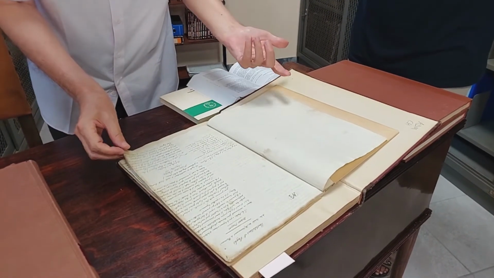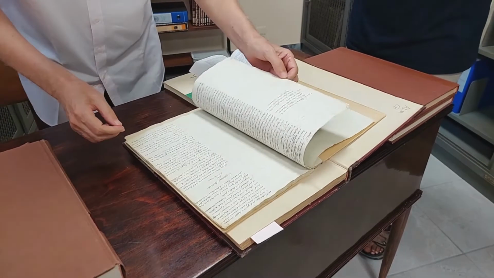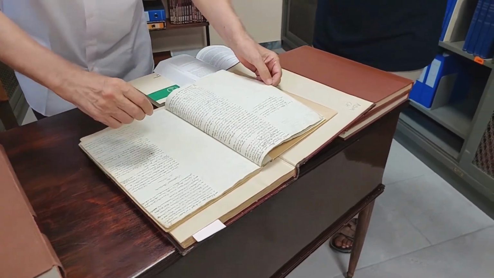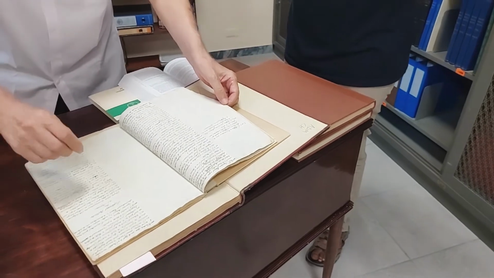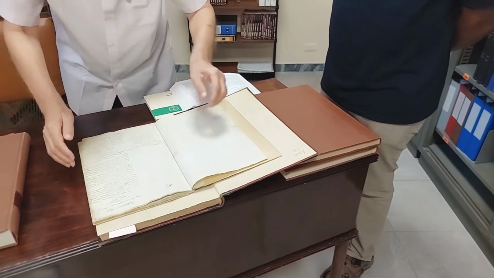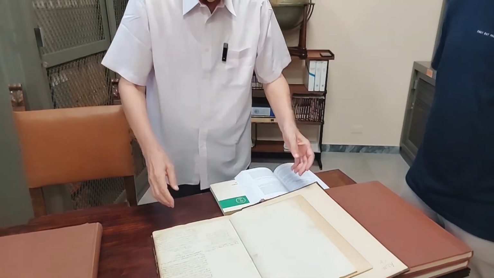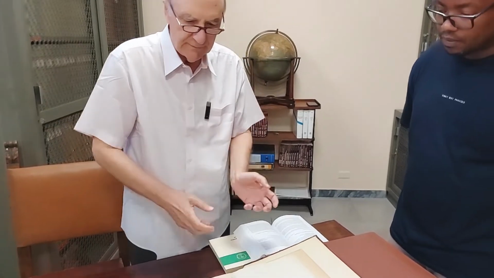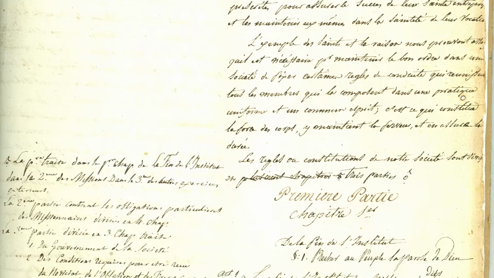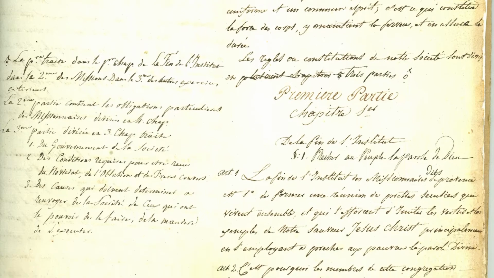You know, this is the first edition of the Constitutions and Rules. It was written by the founder himself. This is the handwriting of the founder. And so at the end of October, this first group of Oblates, not yet called Oblates but just missionaries, read this document, Constitutions and Rules, together.